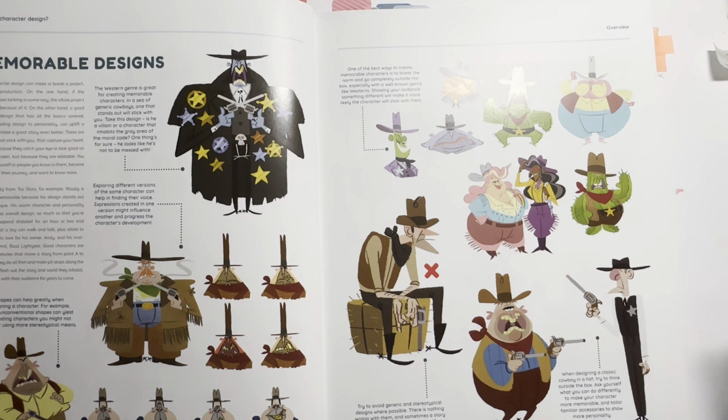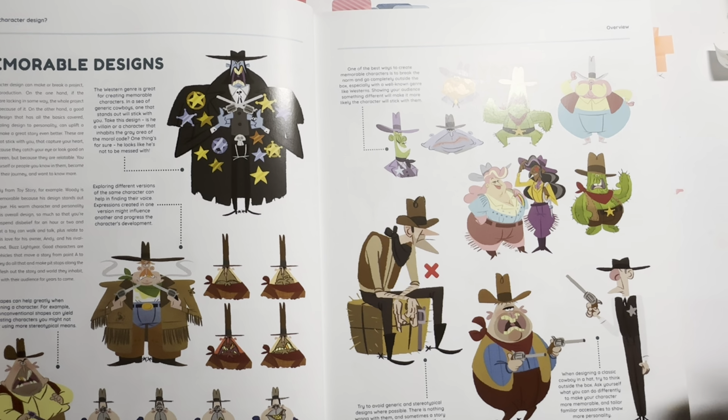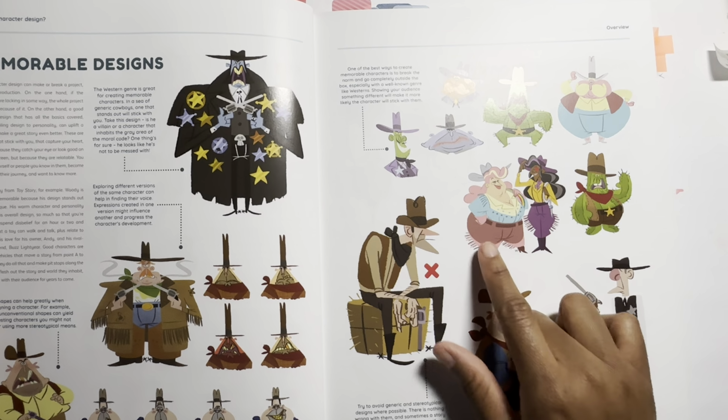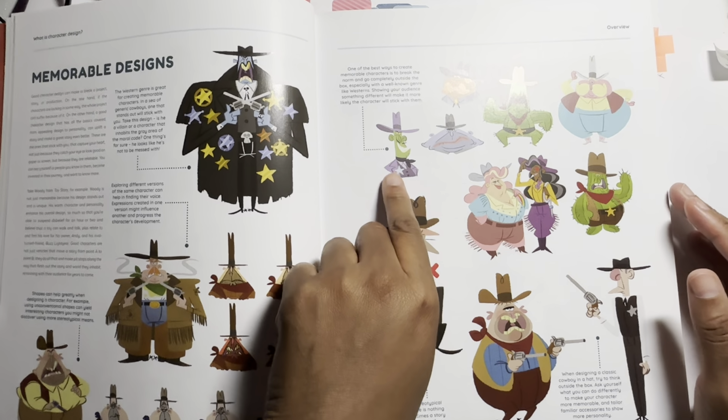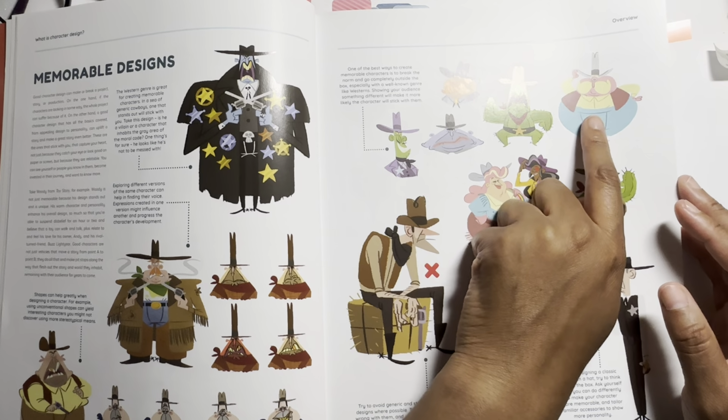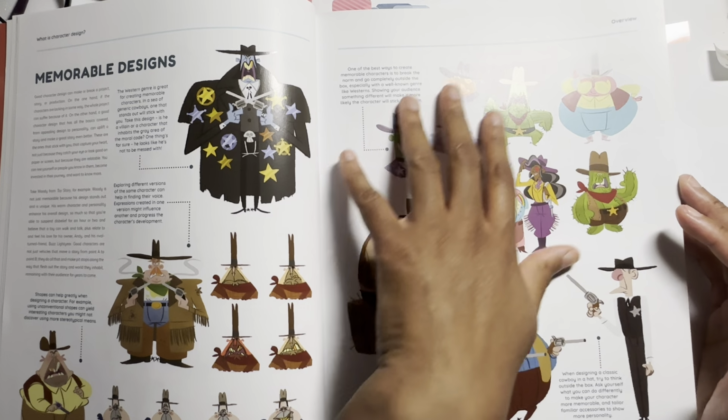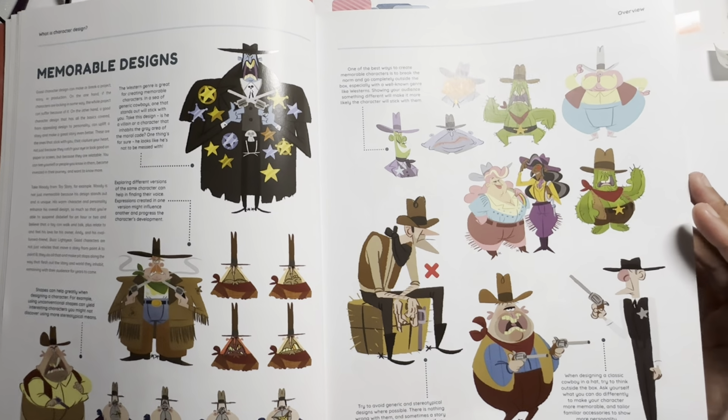Like a cactus, we know there's no such thing as a cactus cowboy, but why not? And then there's cowgirls. How fun would that be? So, we got green cowboys, and we got some bright and jolly ones here. So just breaking out of the normal.